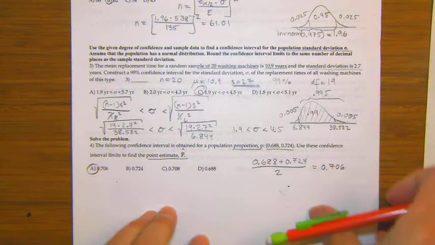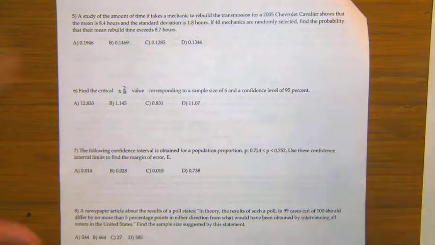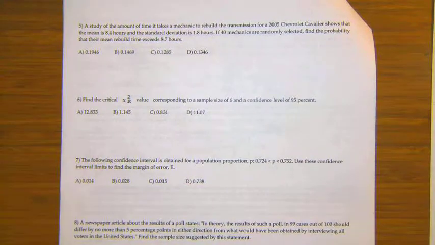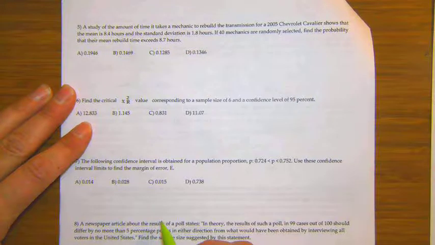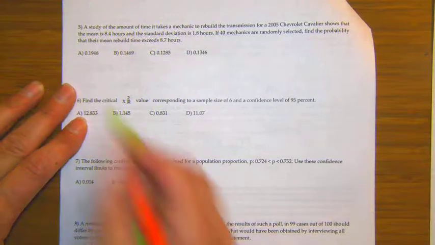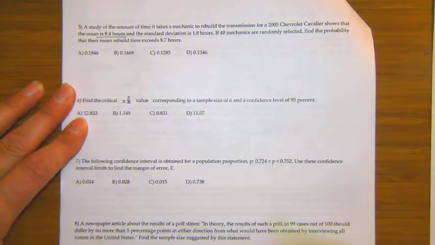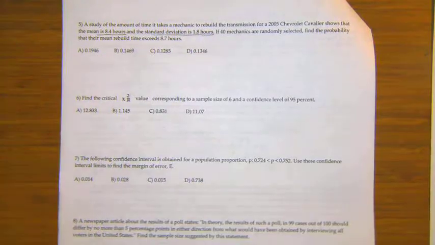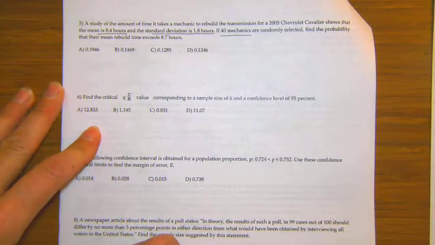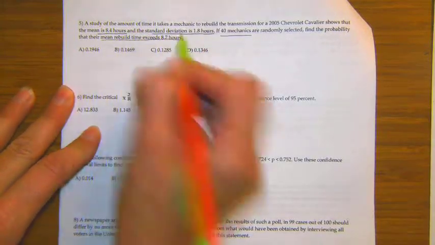All right, number 5. A study of the amount of time it takes a mechanic to rebuild the transmission for a 2005 Chevrolet Cavalier shows that their mean is 8.4 hours and the standard deviation is 1.8 hours. If 40 mechanics are randomly selected, find the probability that their mean rebuild time exceeds 8.7 hours.